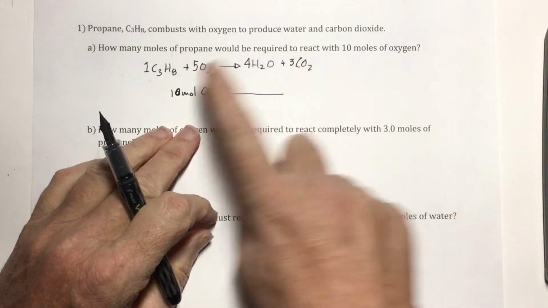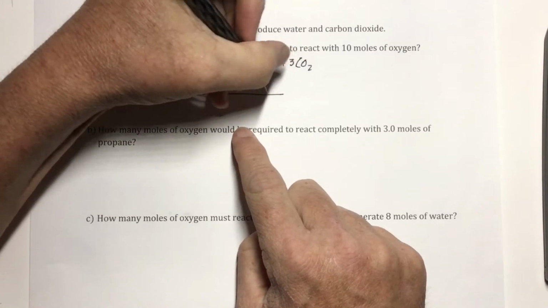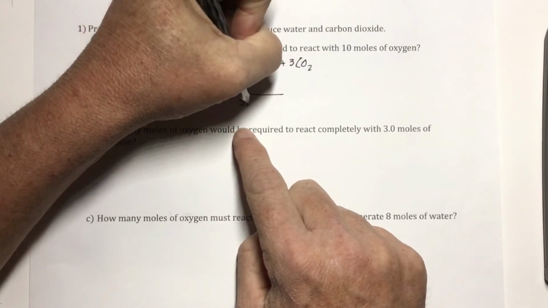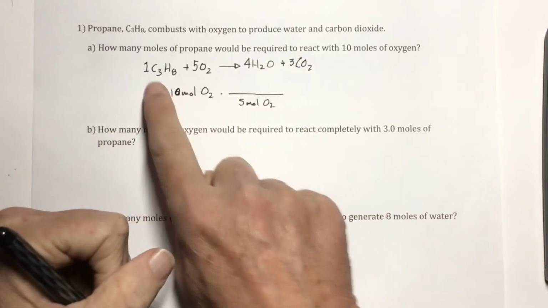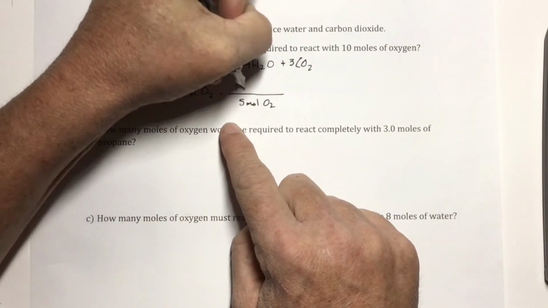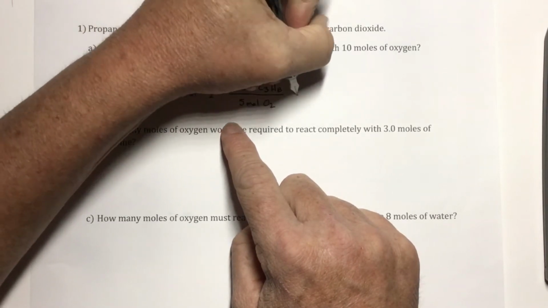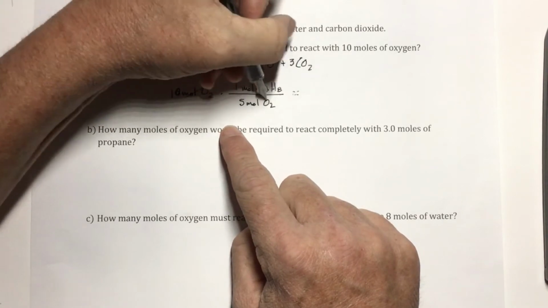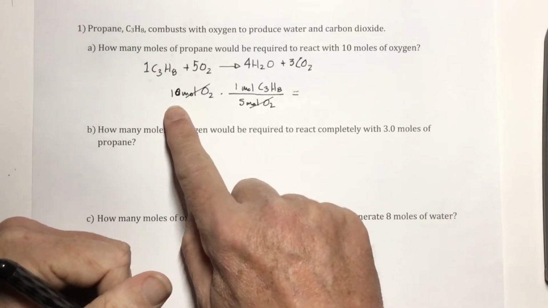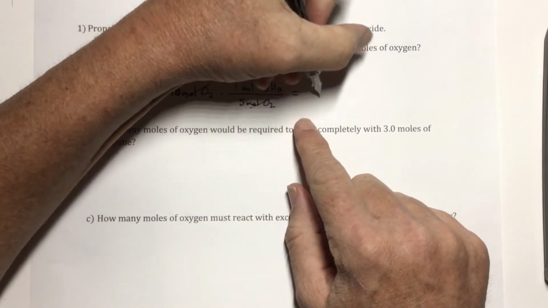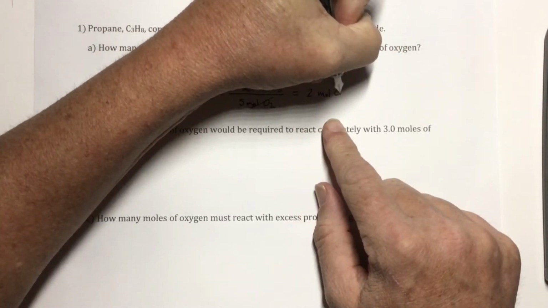Because what this chemical equation says is that 5 moles of O2 is equivalent to 1 mole of propane, 1 mole C3H8. So my moles of oxygen would cancel out. I'm only left with moles of propane, which is what I want. So I just have to do the arithmetic. 10 divided by 5 is 2. So my answer should be 2 moles of C3H8.